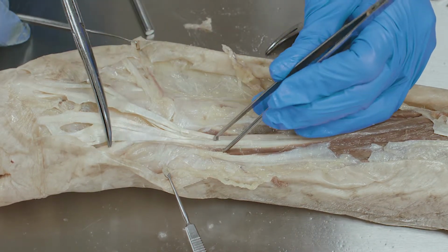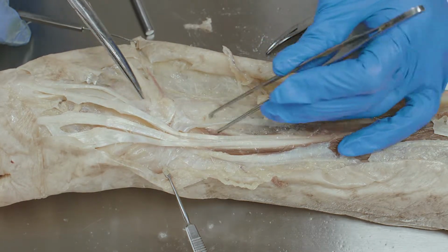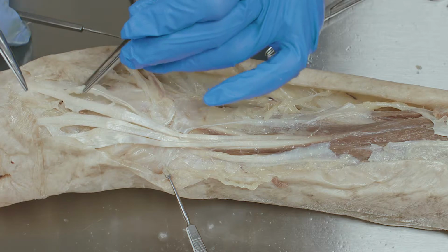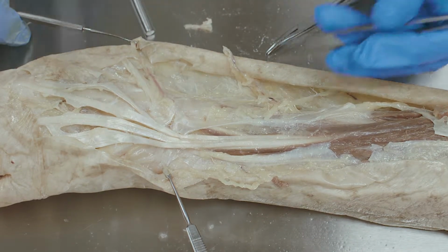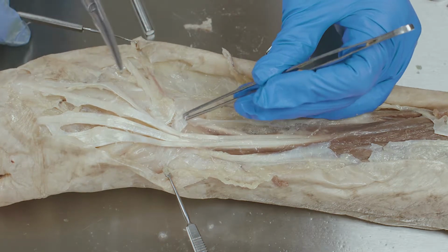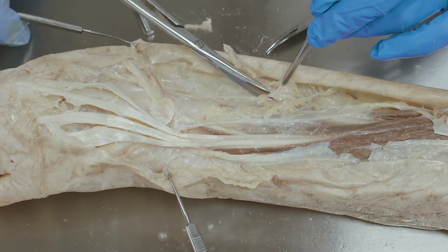We were talking about the fourth extensor compartment underneath this retinaculum. We talked about the extensor indicis proprius tendon, which also lives within the fourth extensor compartment, along with the extensor digitorum communis. What I'd like to show you right here is actually the radial sensory nerve.